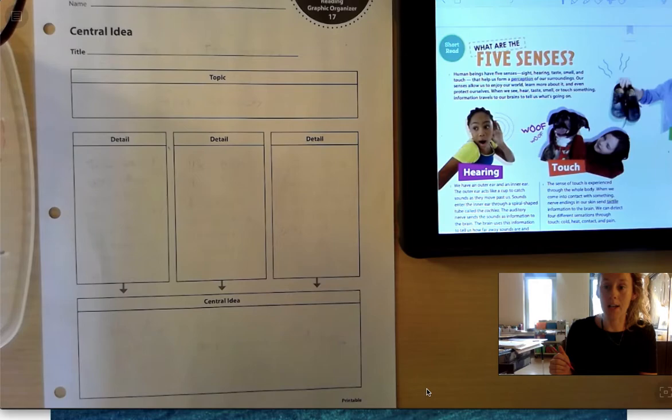Remember to pause the video when you need to. So if you need to pause to write, make sure you click pause, write, and then keep going.